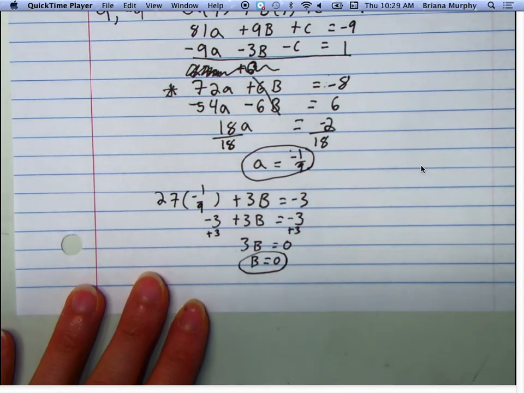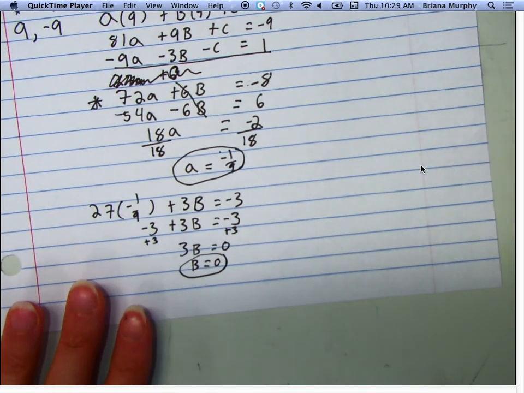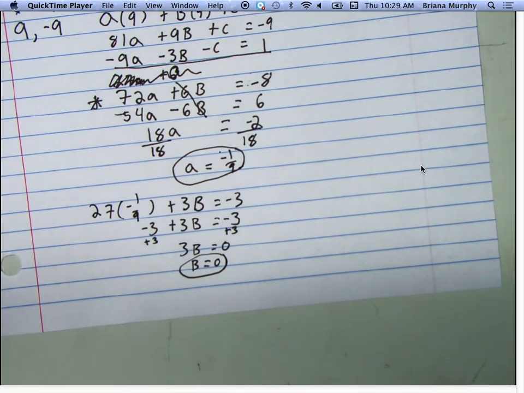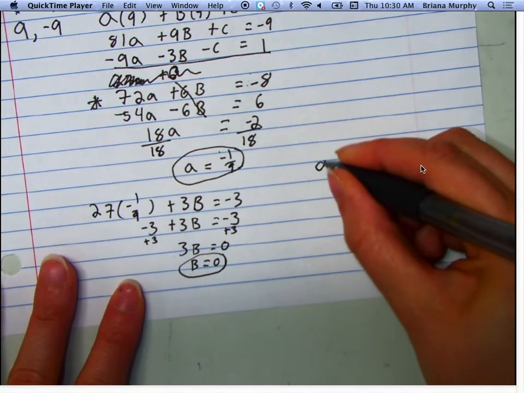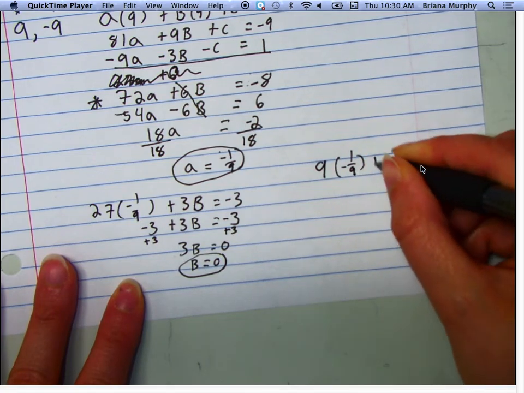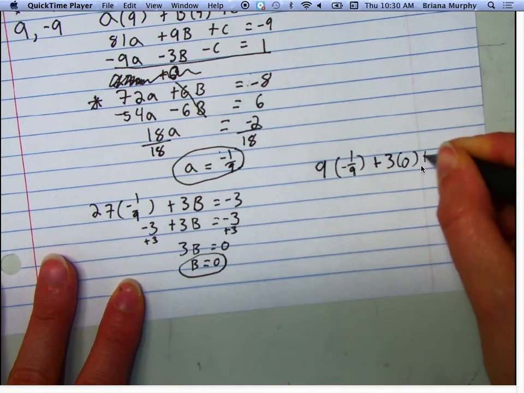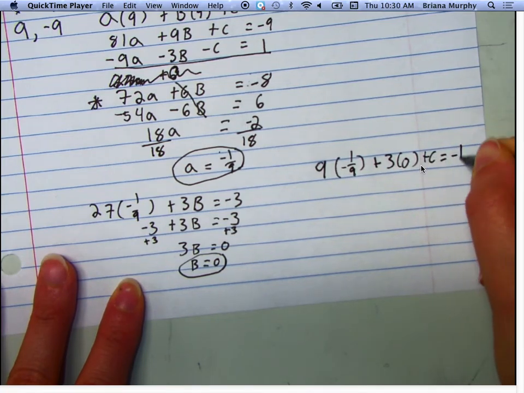How many letters do I have? I want to find one more. So I'm going to look back in my original equation that I made, and I'm going to stick A and B in for that to find C, and then I'm done, guys. 9 times negative 1/9 plus 3 times 0 plus C equals negative 1.